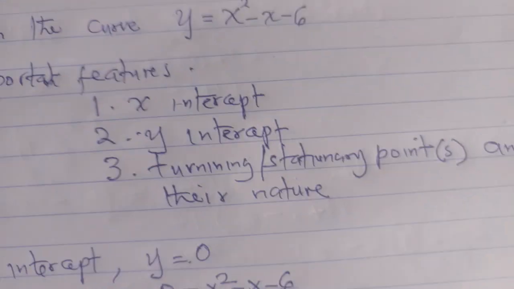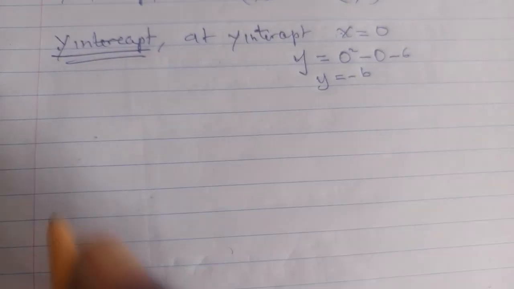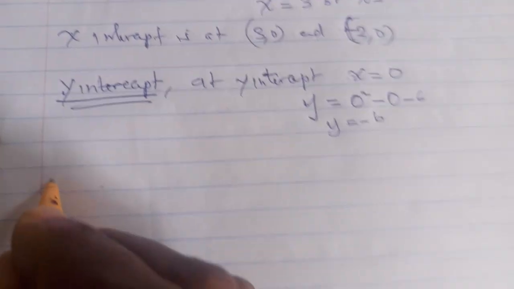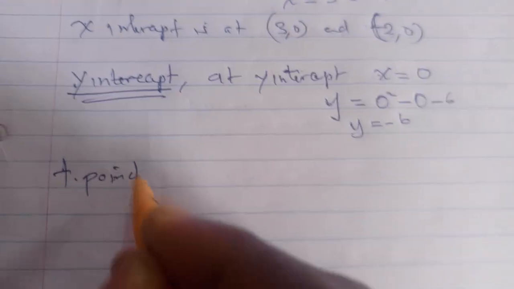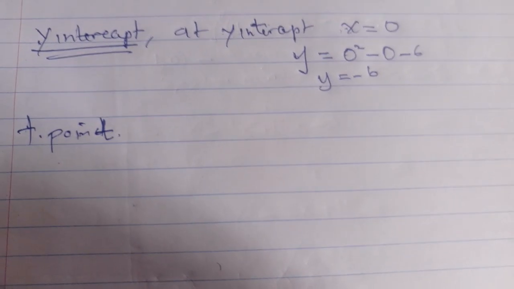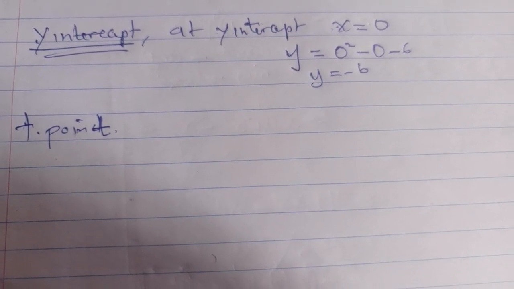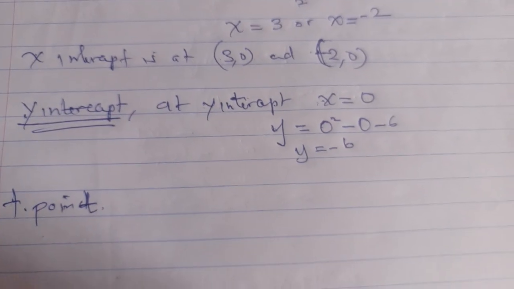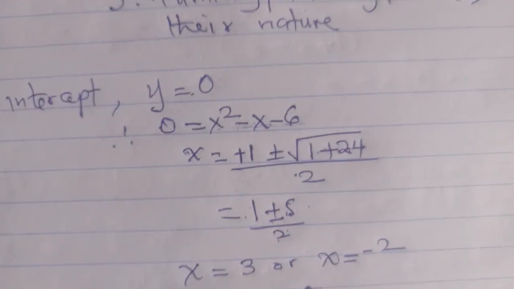So now we know the two salient features, the x-intercept and the y-intercept. The next thing we need to find is the turning point. Now when we reach this stage, we use calculus, that is differentiation. We now need to get the dy dx, the derivative of that function that we have there.